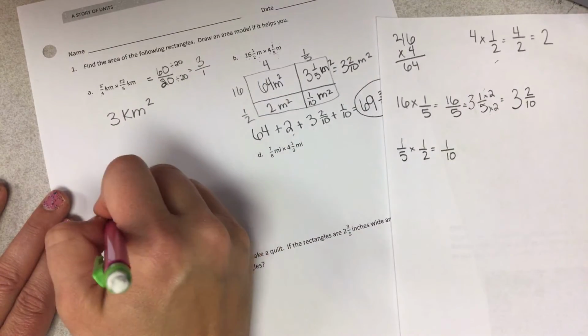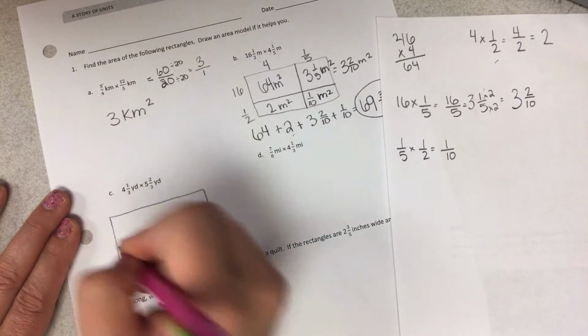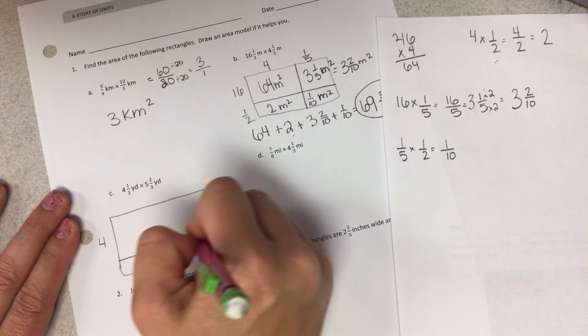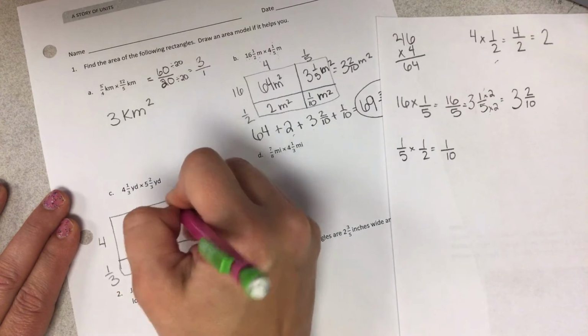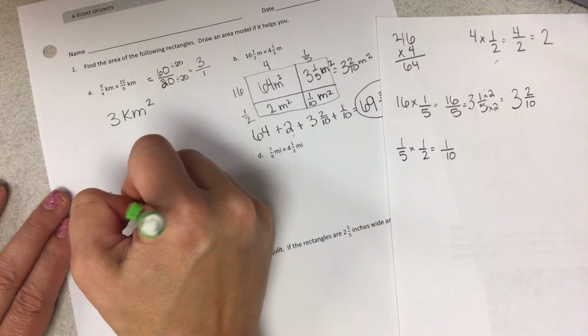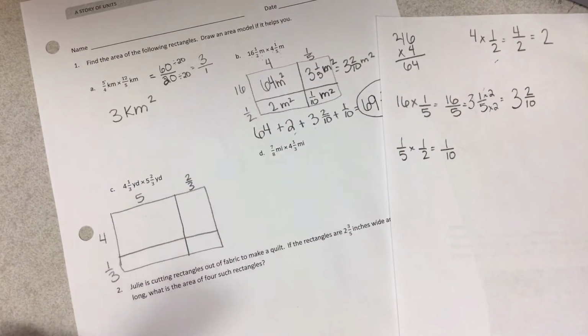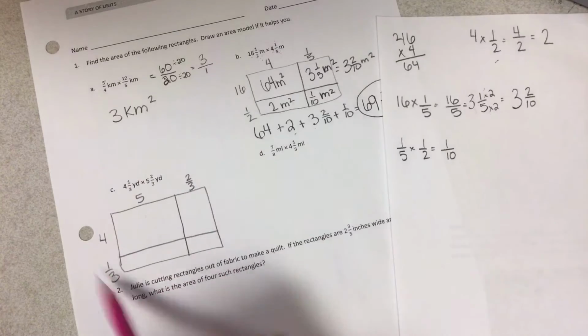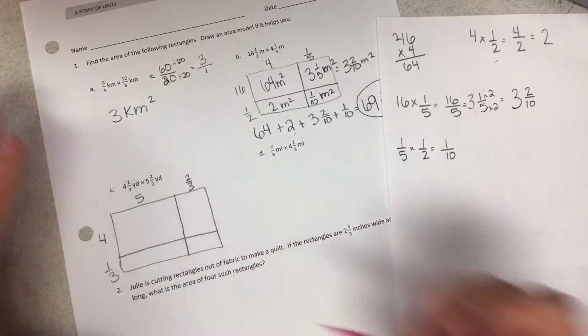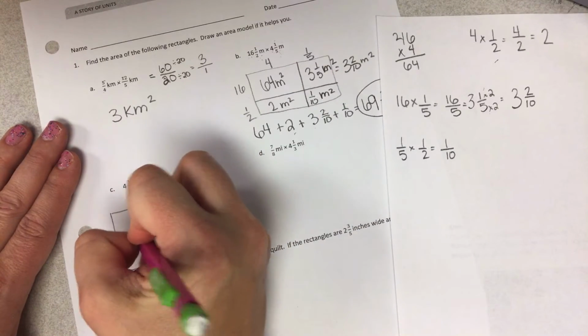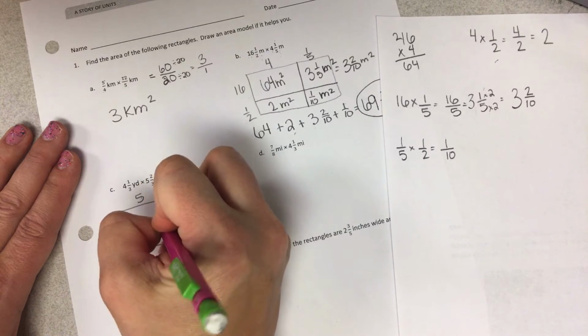So I'm going to make my model again here, and I'm going to do 4, and then here's 1/3. And then I'm going to do 5, and then here's 2/3. And honestly, I know that mine looks kind of off. You can honestly make them all the same. It doesn't really matter. 5 times 4 is going to give me 20 yards squared.